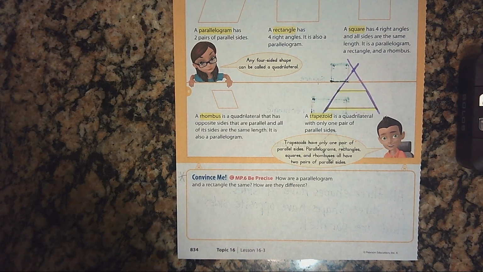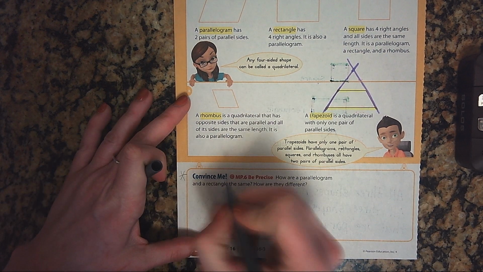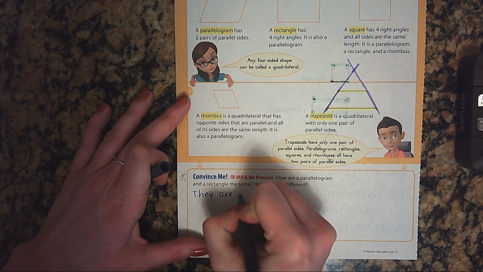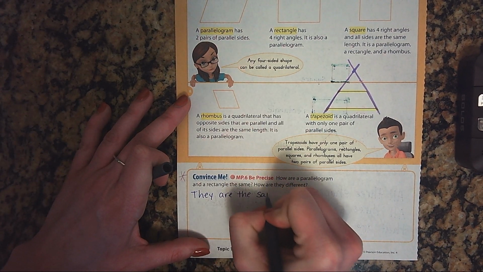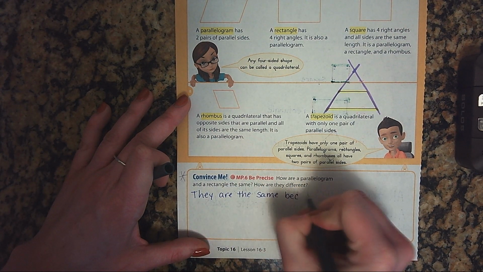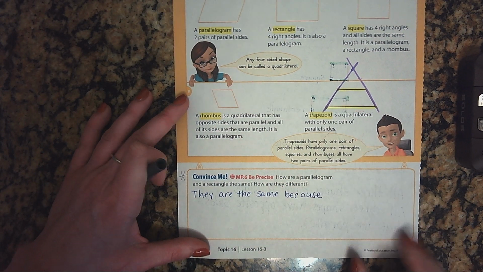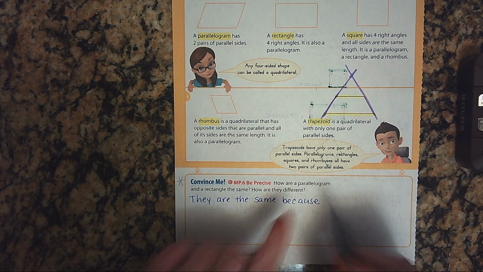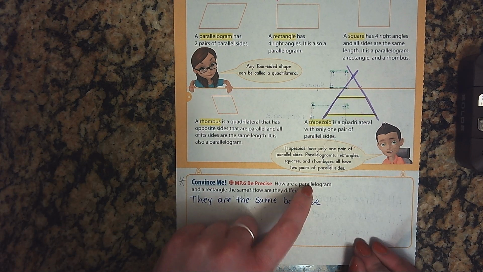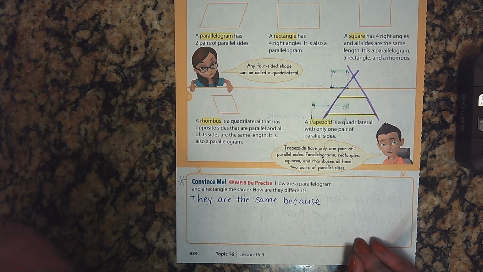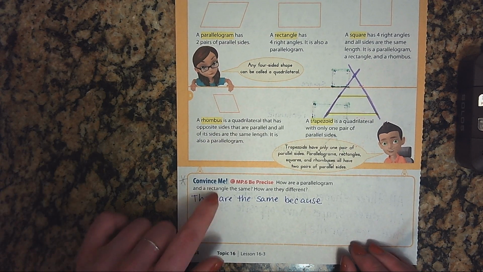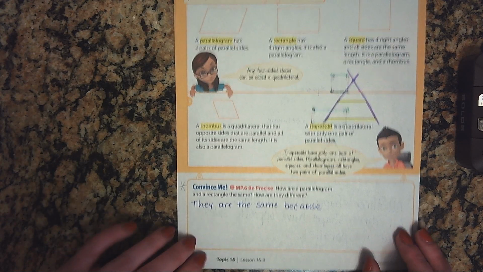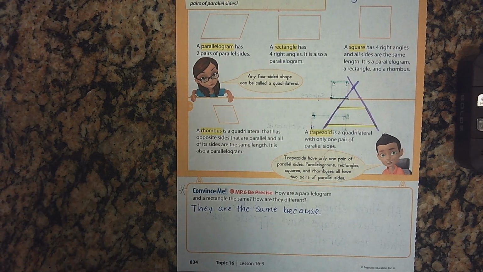So let's say they're the same because, let's use what we just learned up here to help us answer that question. We're talking about a parallelogram, which has two pairs of parallel sides, and a rectangle, which also has two pairs of parallel sides. So that's how they're the same.